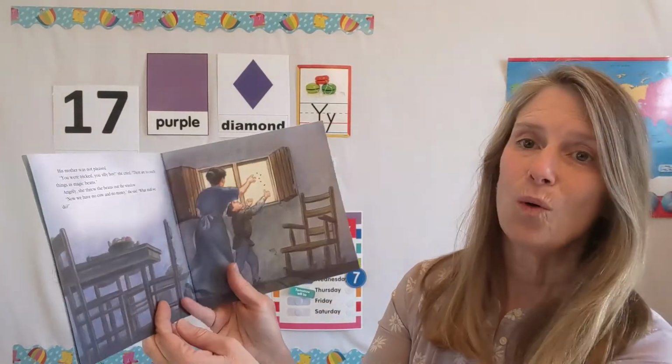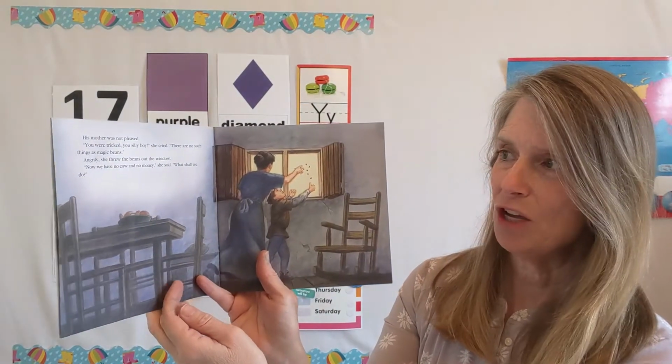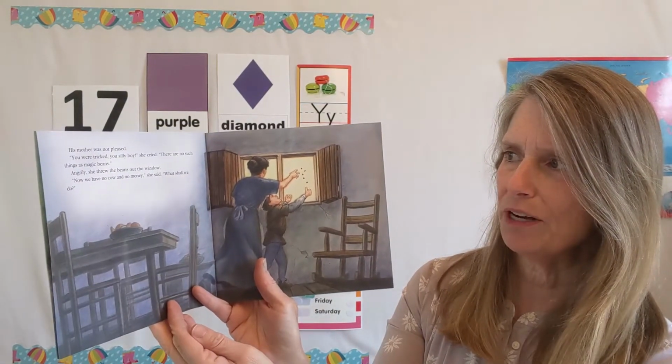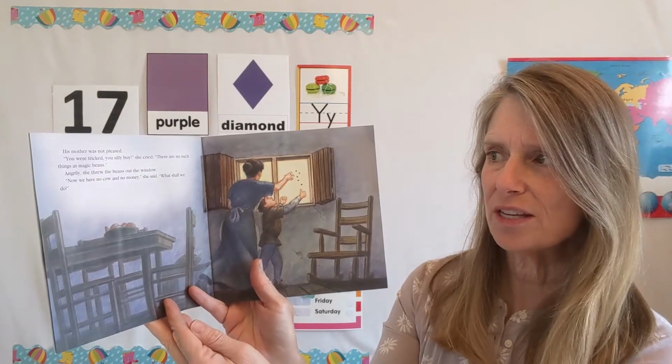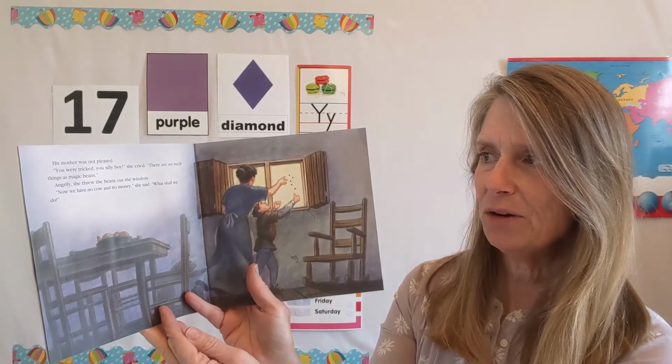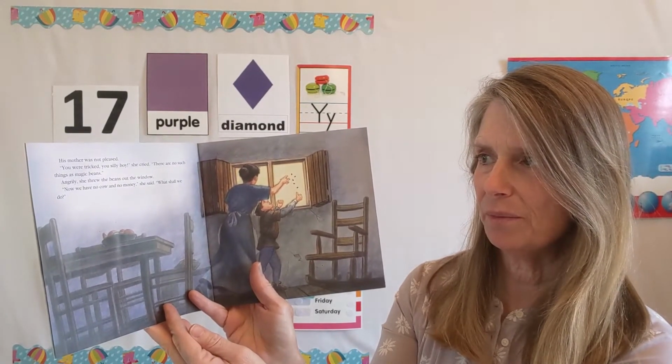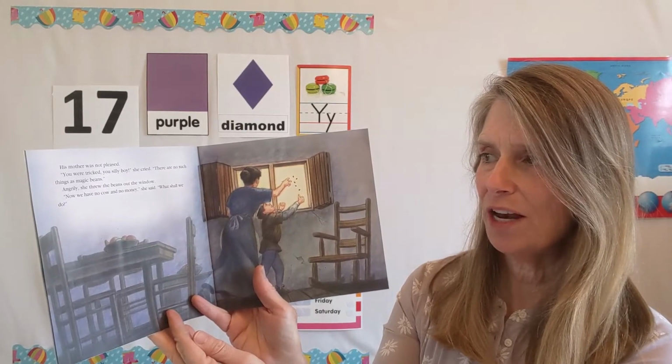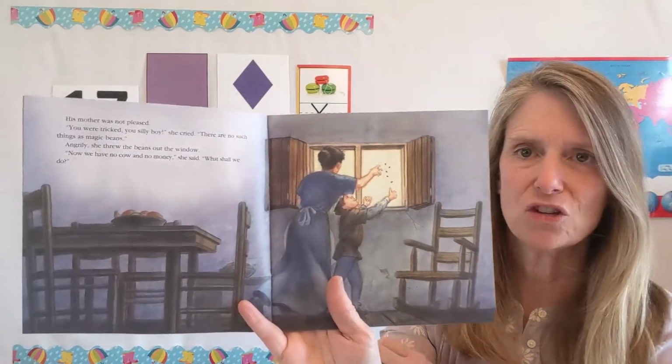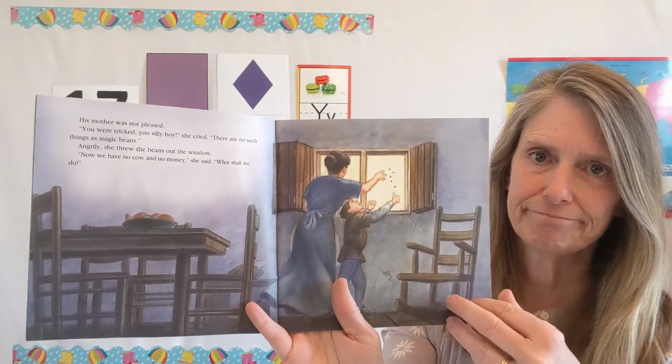His mother was not pleased. She was not happy. "You were tricked, you silly boy," she cried. "There are no such things as magic beans." Angrily, she threw the beans out the window. "Now we have no cow and no money," she said. "What shall we do?"